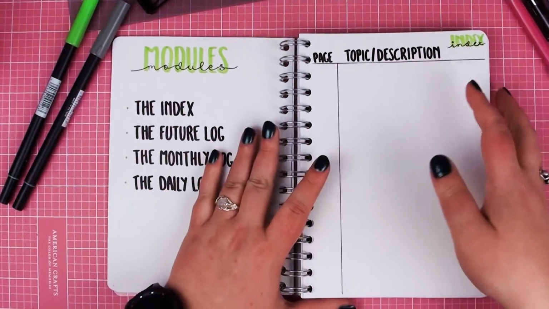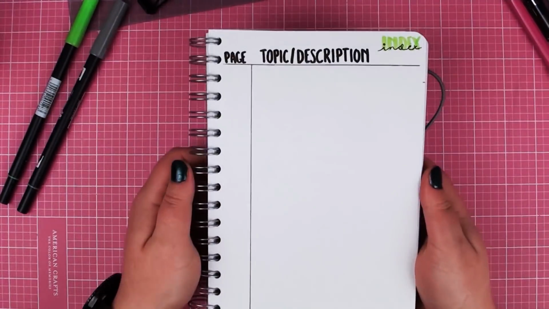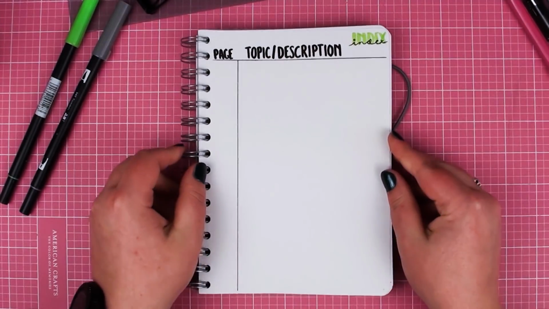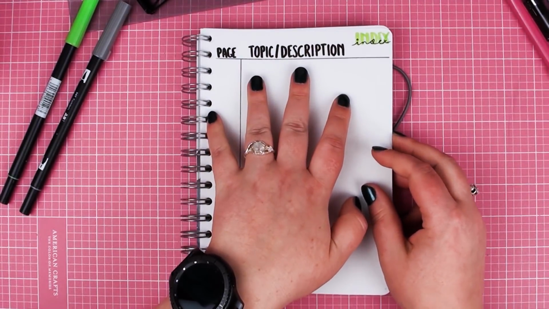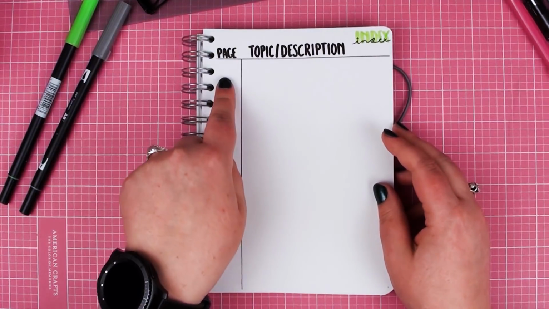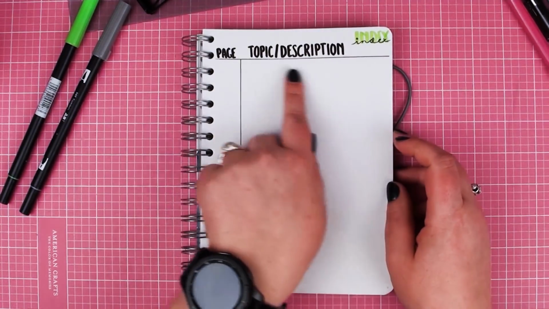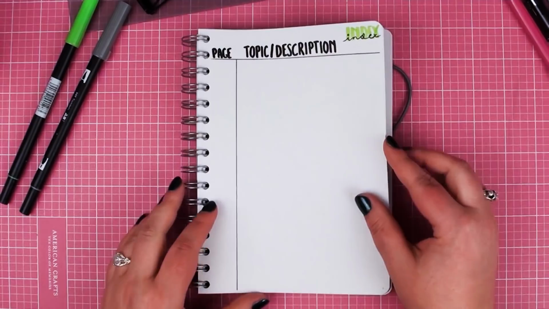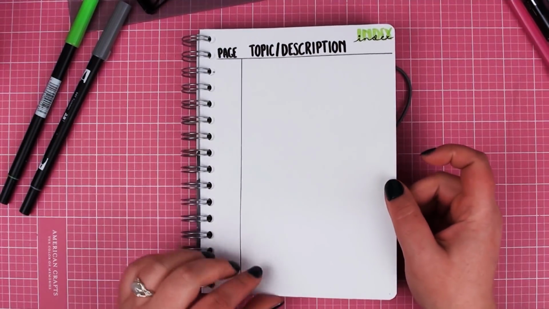So you start with an index, and it just looks like this. This is the index. So whenever you put something in your book, you write down the page number and you put the title of your entry in here, so you always know what it is.